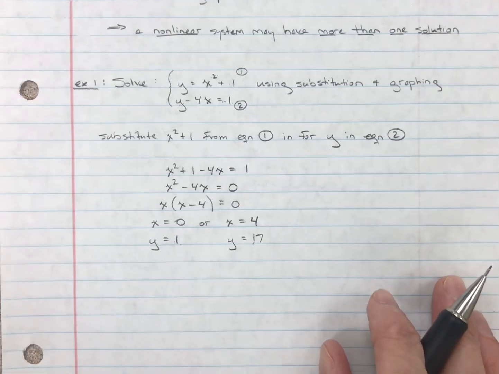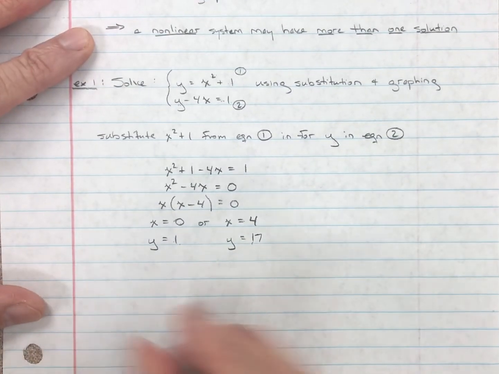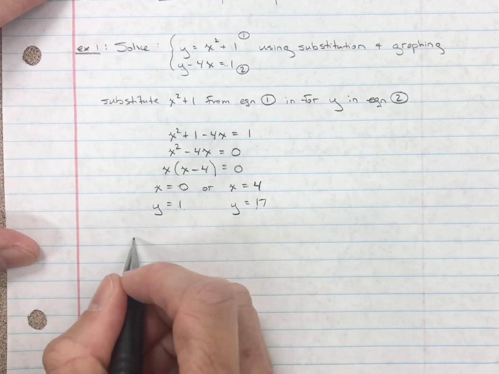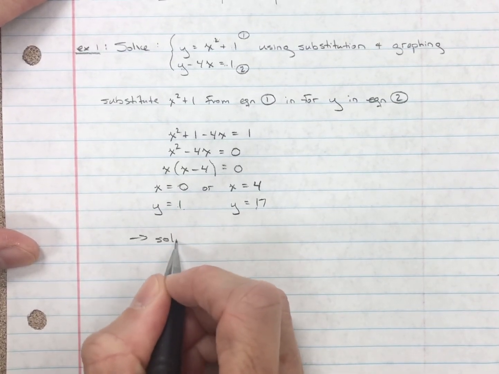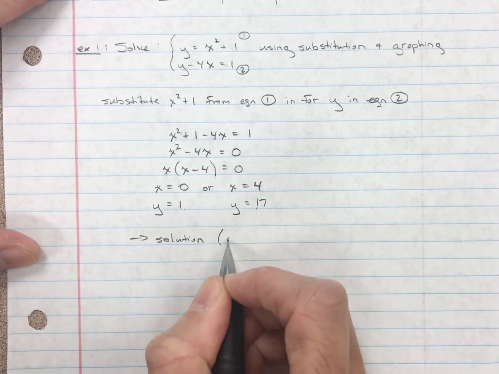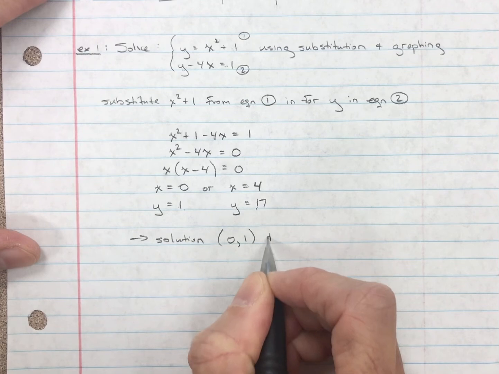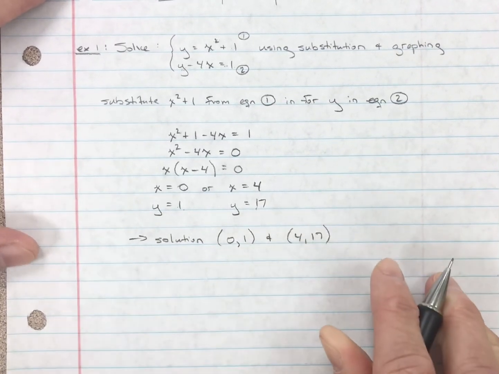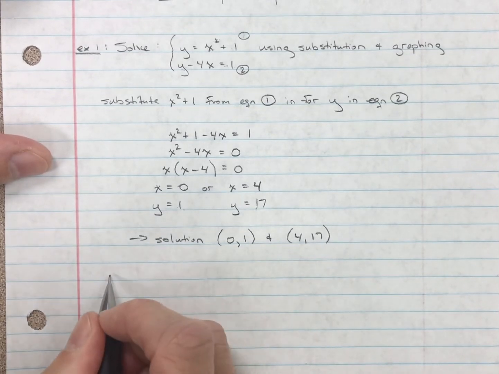Okay, so this is substitution. So there's my substitution solution. I'll write down my solution set here. My solution is the points (0, 1) and (4, 17). Okay, let's solve it graphically.